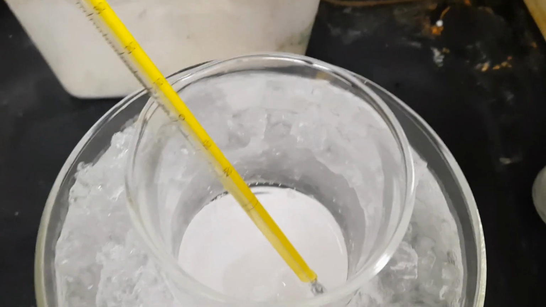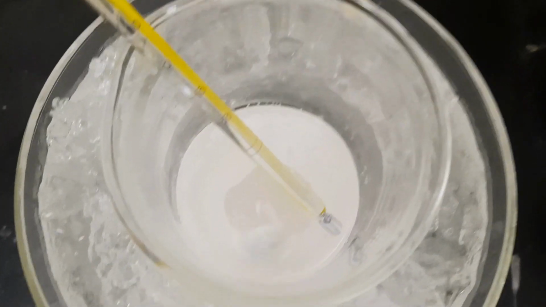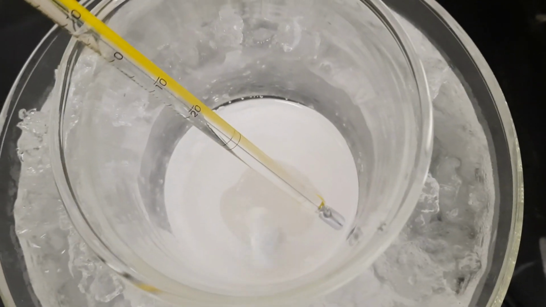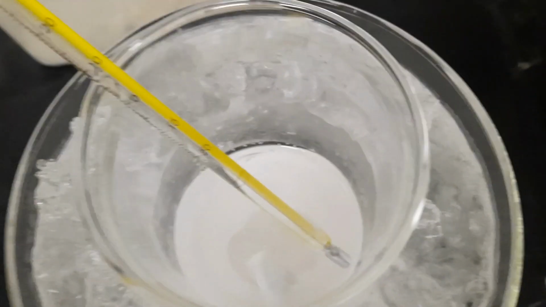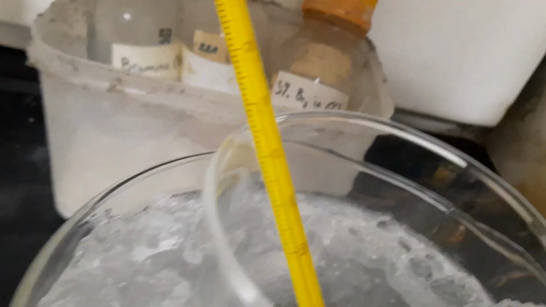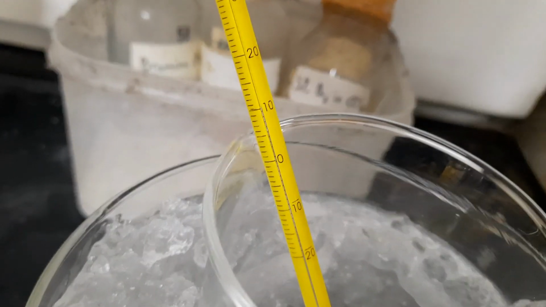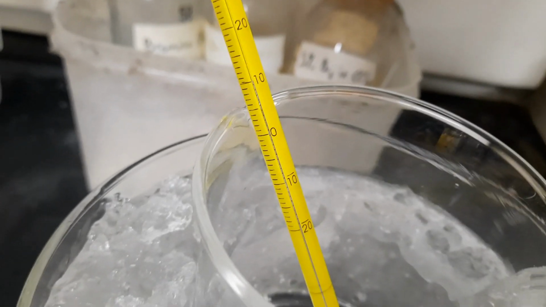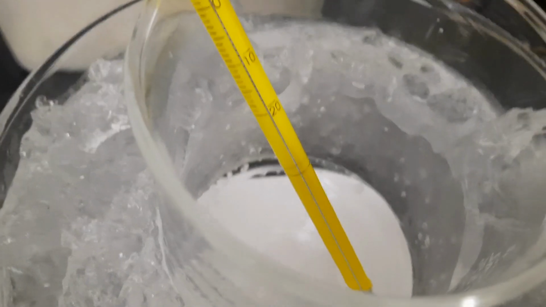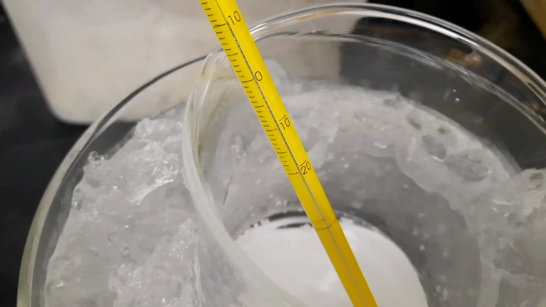Okay, so this is going to be very difficult to see, but this is concentrated sulfuric acid. See those white particles that are everywhere? That's guanidine nitrate. This is nitroguanidine synthesis. The mercury thermometer is at 10 degrees. It should be between 10 and 5, but since it's not fully submerged, I think it's colder than it says it is.